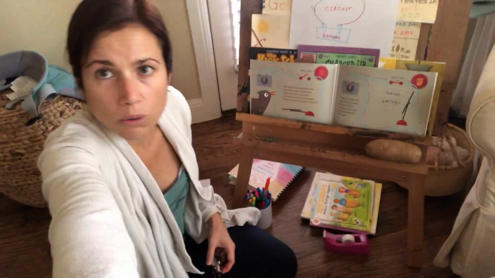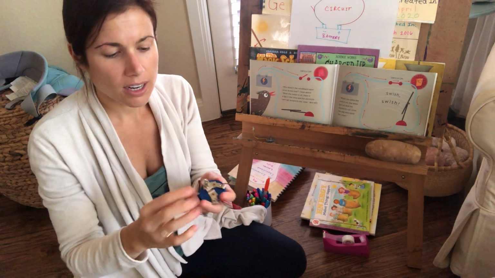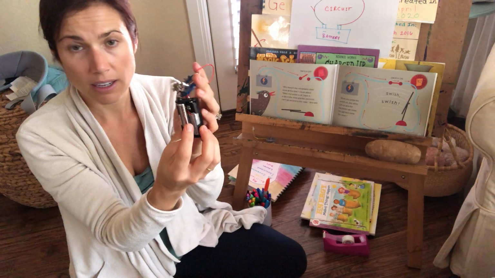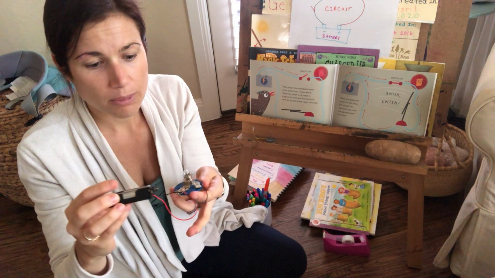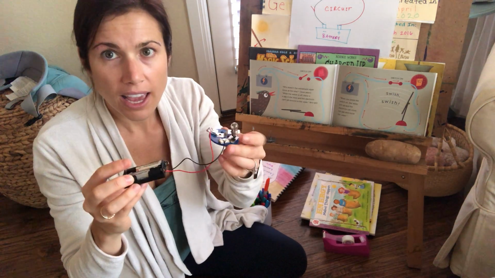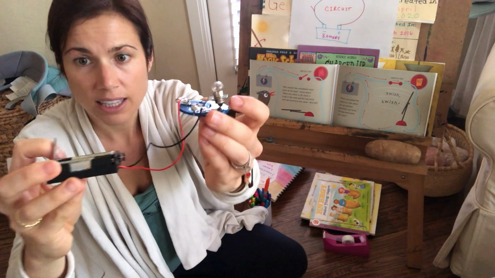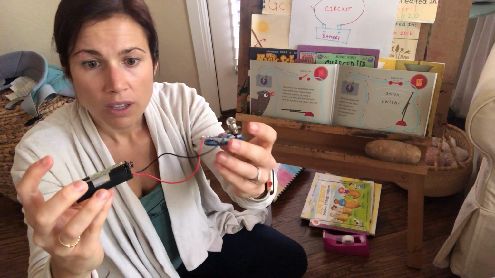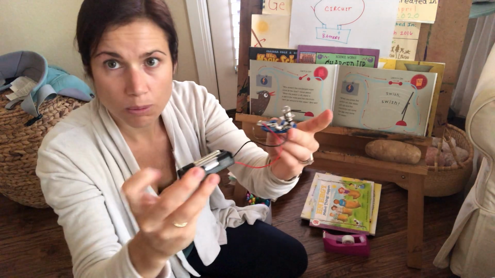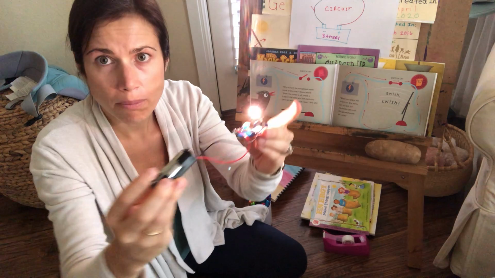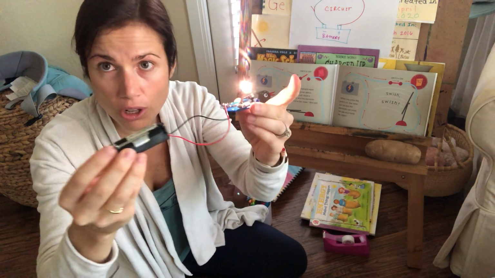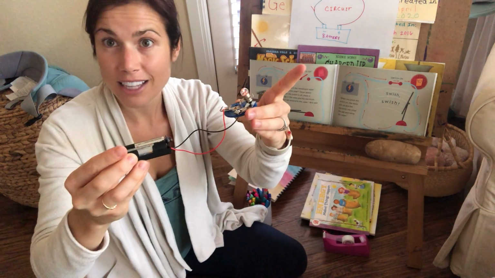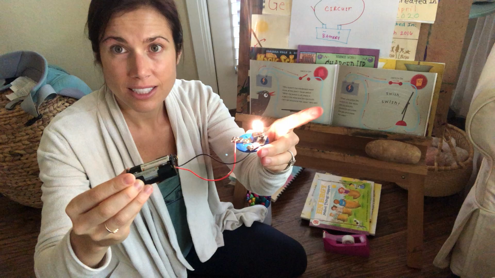Let's look real quick. So here, you see I have 2 batteries in this little battery pack here. And then I have them connected to wires. And right here is a little tiny light bulb. And this silver part here is a switch. So right now the circuit is open. The switch is off and the circuit is open. But when I turn the switch and close the circuit, energy flows from the battery to the wires and it lights the light bulb. See that?